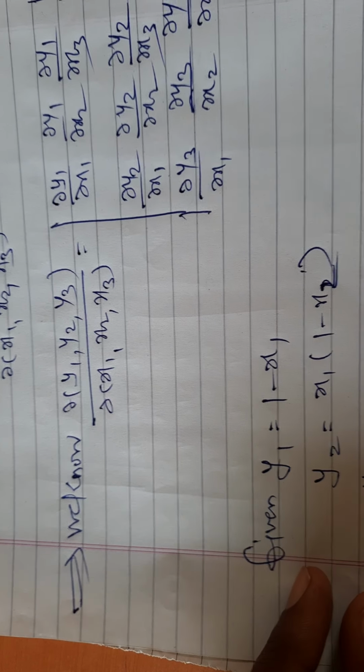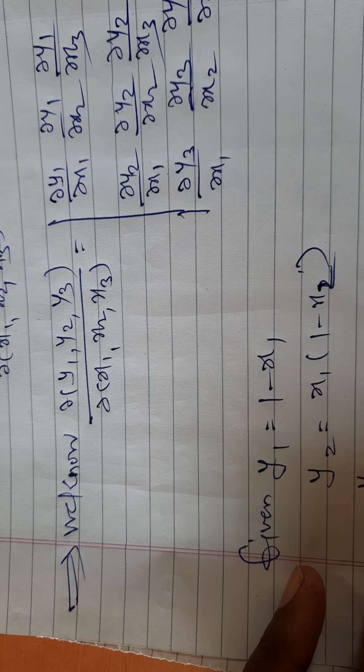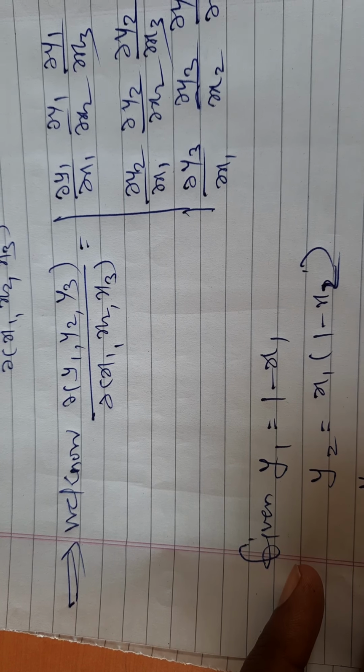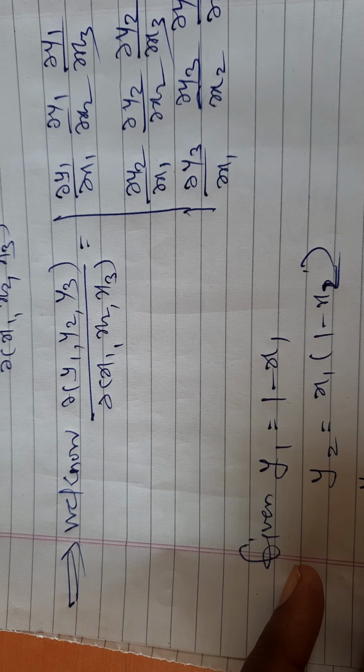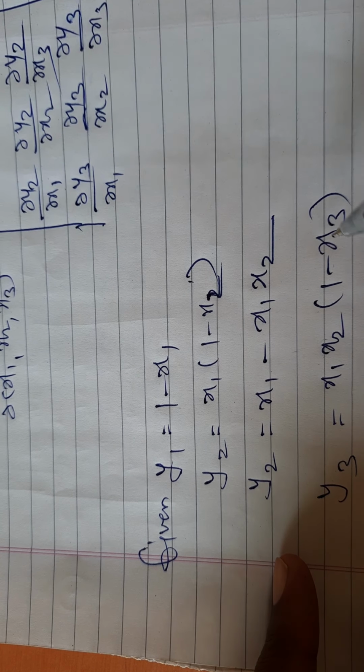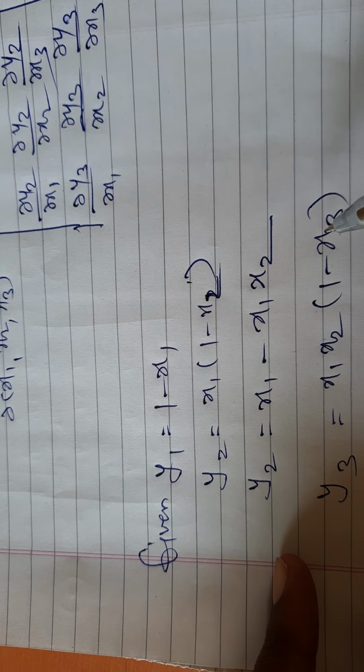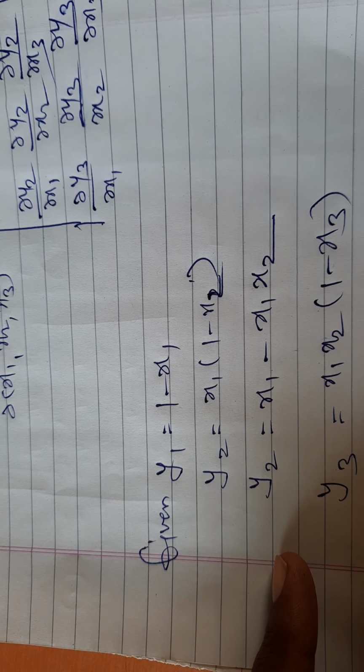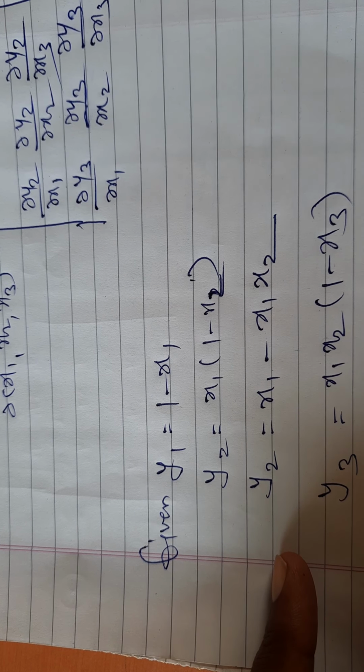Here x3 is absent. In the third case, x1 x2 into 1 minus x3; after simplifying this, y3 equal to x1 x2 minus x1 x2 x3.